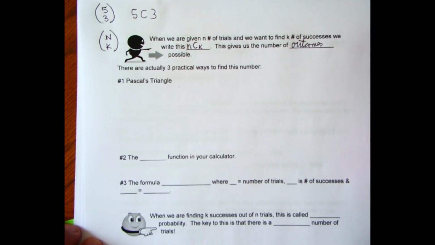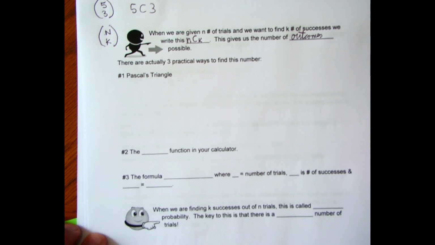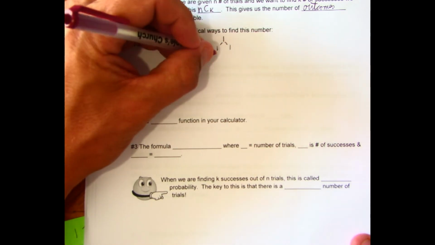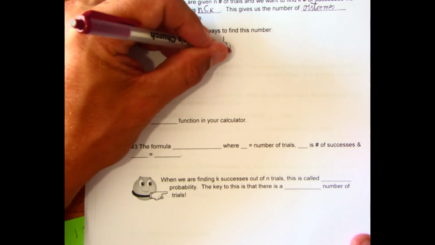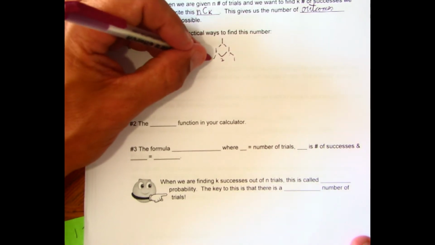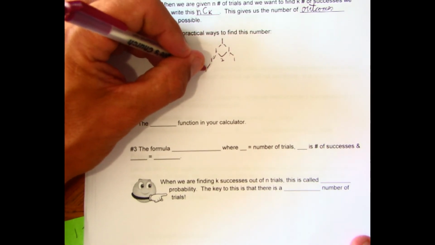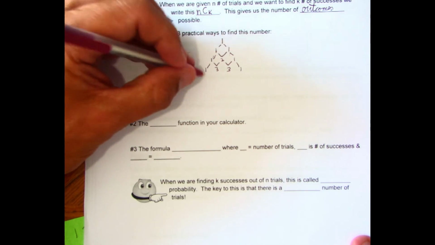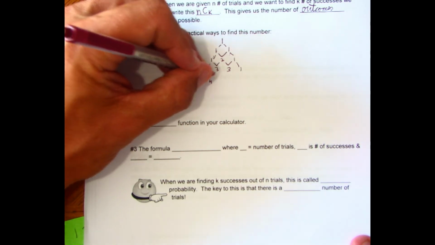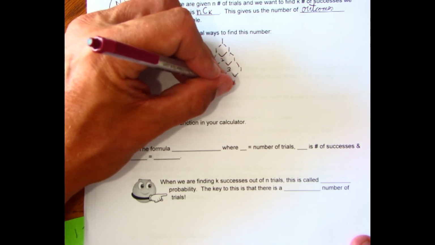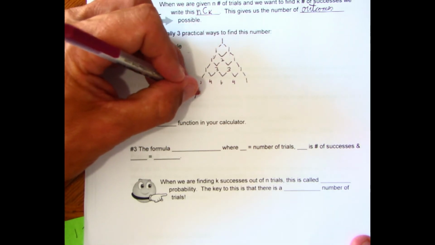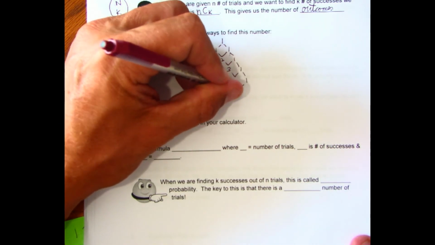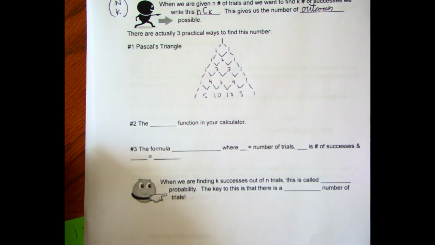Okay. So the first way we could do it is we can use what's called Pascal's triangle. So Pascal's triangle looks like this, and it's a pattern, keeps on building, and these ones keep going down the triangle on the sides, and then in the middle you keep adding these 2 numbers. So this is 4, 6, and then 4, and then 1, and then this would be 1, and this would be 5, and this would be 10, and this would be 10, and this would be 5, and this would be 1. Well, this is the row I want to look at.